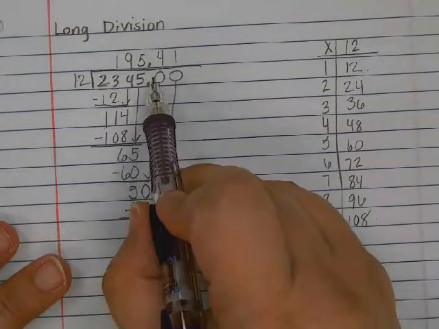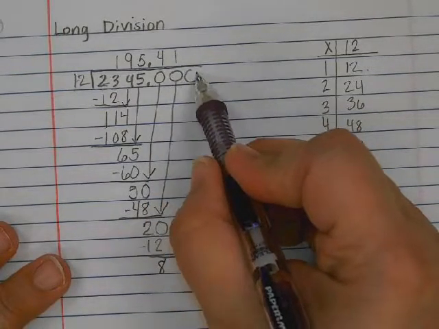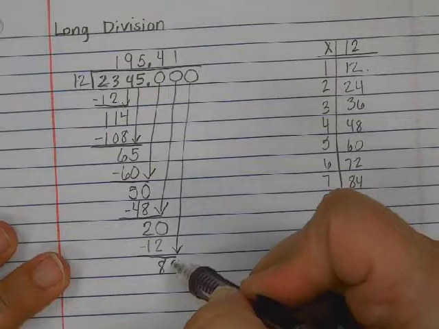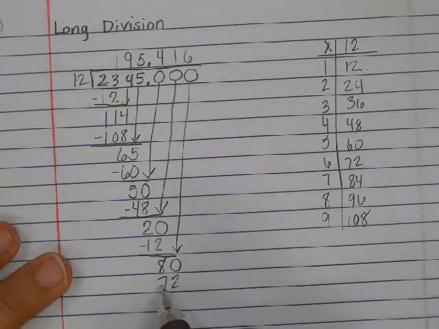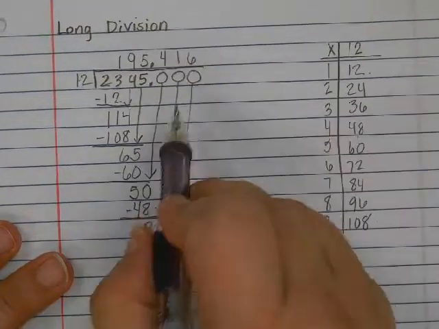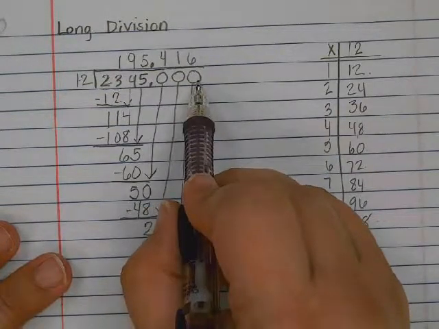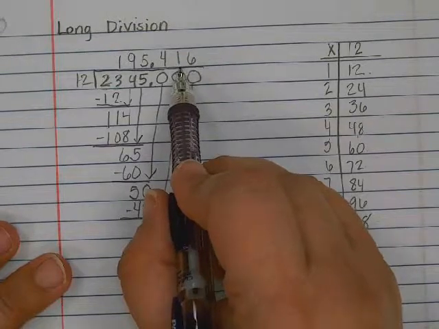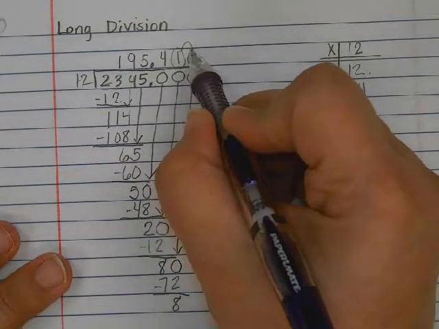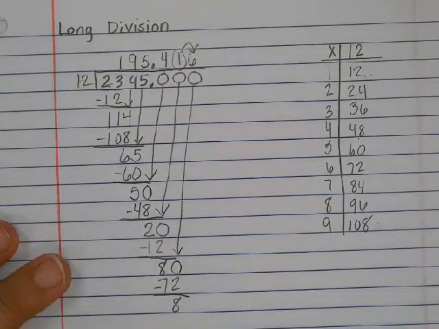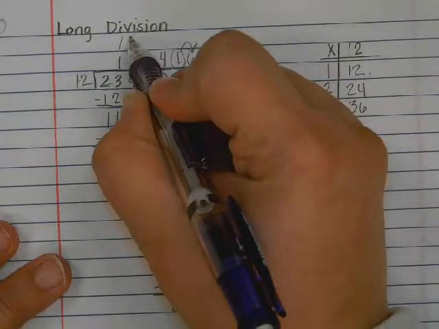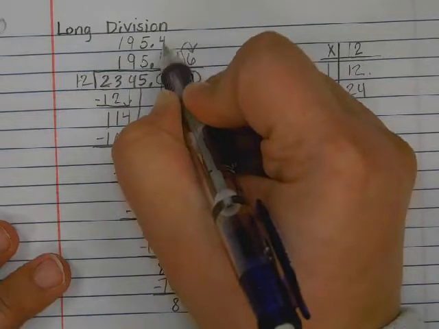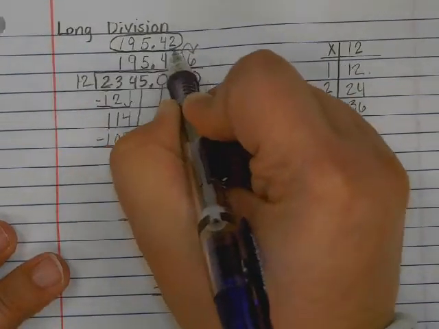Now, because I've only gone to my hundreds place, I'm going to go one more time. I bring that down. How many 12s go into 80? Looks like that'll be 6. And 6 times 12 is 72. I can go ahead and stop right there, because remember I told you that you need to go over at least 3 places, because in the 6th grade we want you to round to the nearest hundreds place. So this 1 is going to look back at the 6, and the 6 is either going to tell the 1 to stay the same or to move up. Since 6 is bigger than 5, it's going to tell the 1 to change to a 2. So then my answer is 195.42. That's my answer.